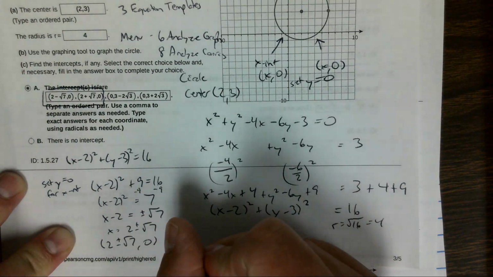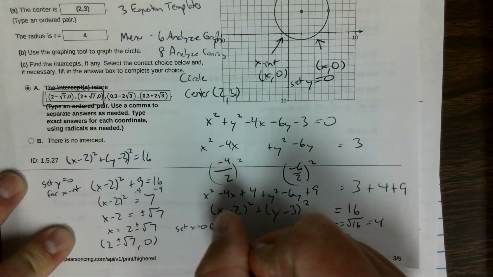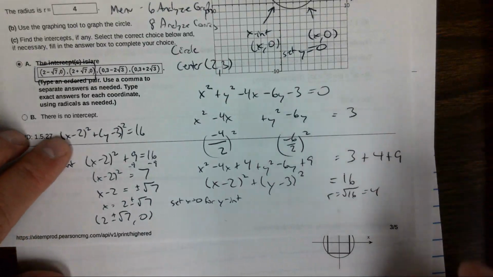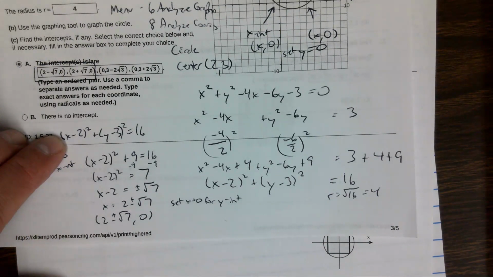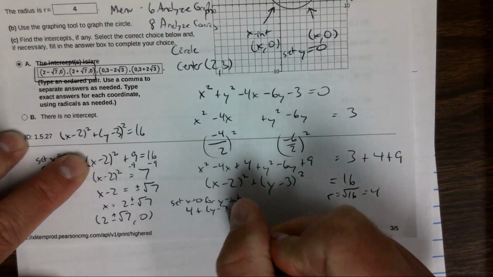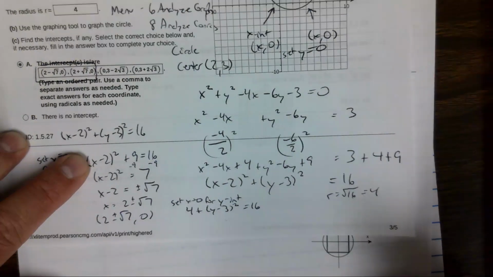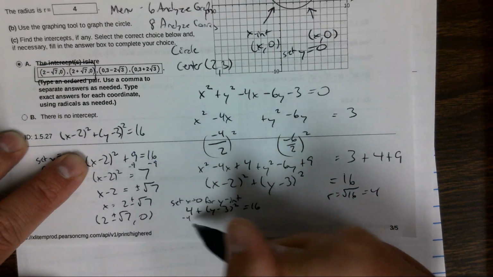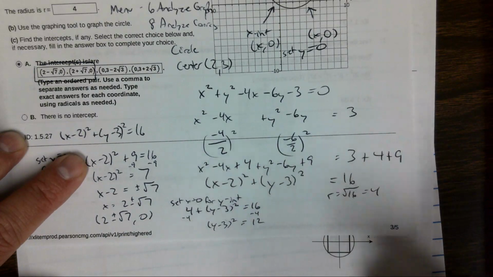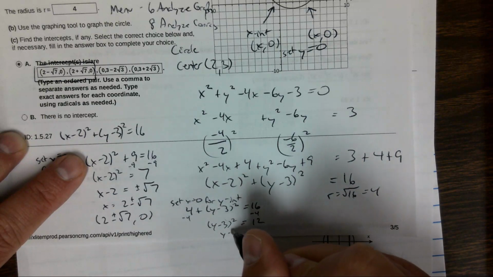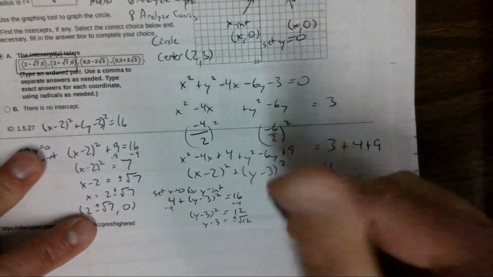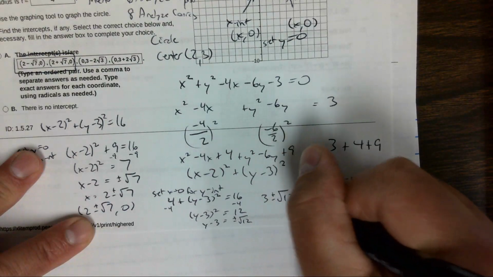Now, set x equals 0 for the y-int. So go back to this and you say negative 2 squared is really 4. 4 plus y minus 3 squared equals 16. Subtract 4 from both sides. Y minus 3 squared is 12. And so you get y minus 3 equals plus and minus the square root of 12. So you get 3 plus or minus the square root of 12.